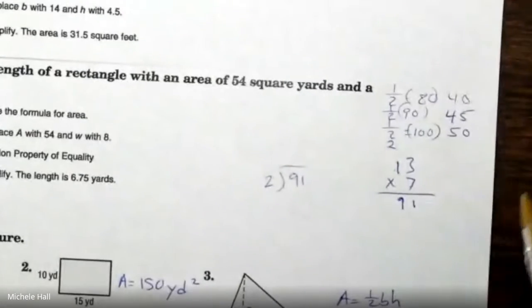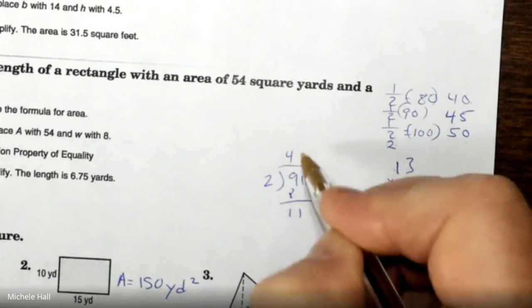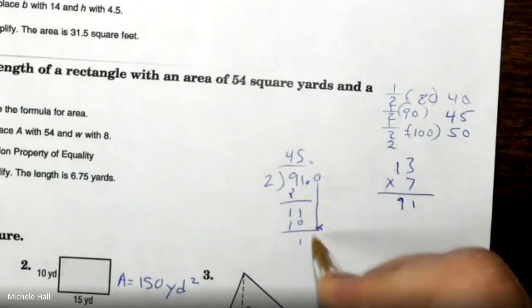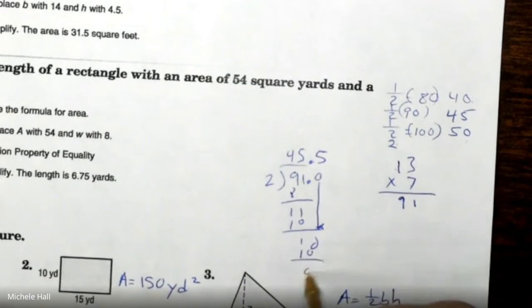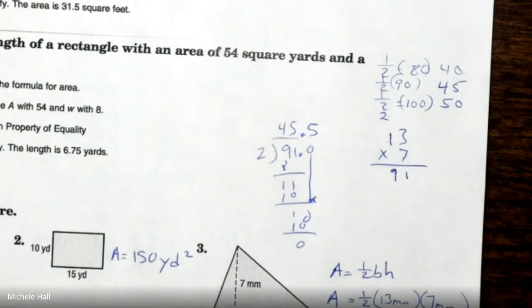Just trying to show you different strategies. It is just basic math, dividing 91 by 2, or thinking about it logically to try to get there. So we have 45.5 millimeters squared.